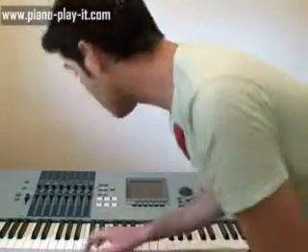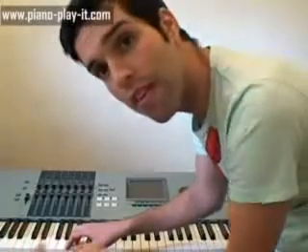It's handy to know the names of the keys forward and backward. So we have A, B, C, D, E, F, G, A and A, G, F, E, D, C, B, A. Because sometimes we just go backwards on the piano, it's handy to know. Let's see. A, G, F, E, D, C, B, A.